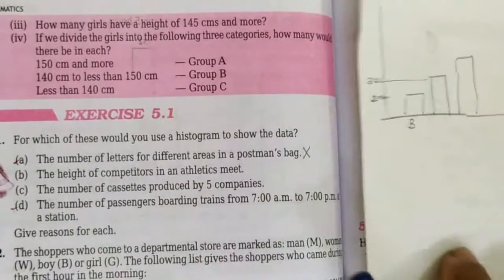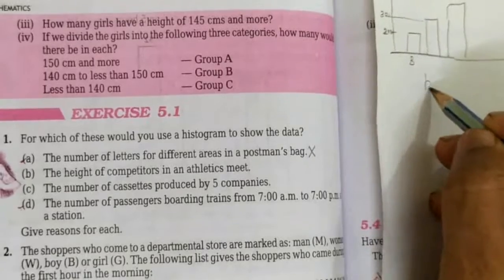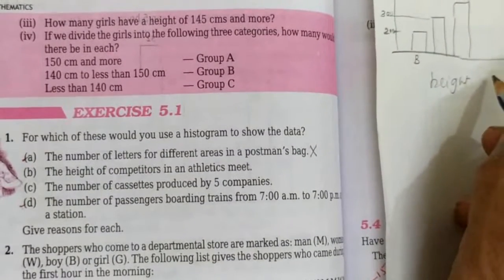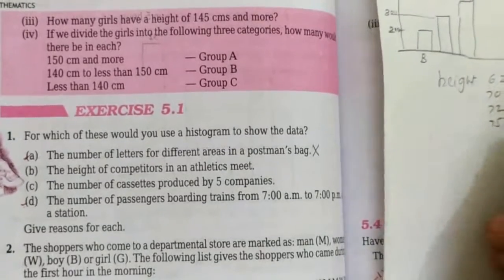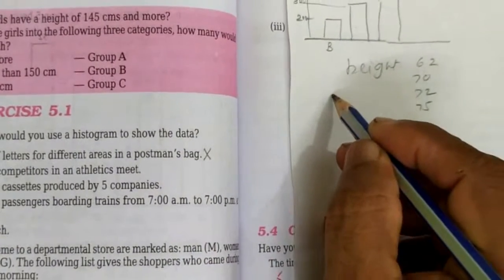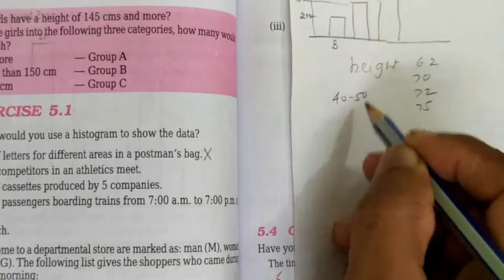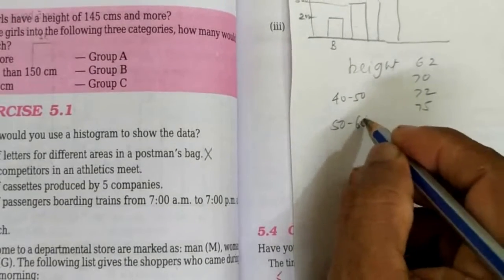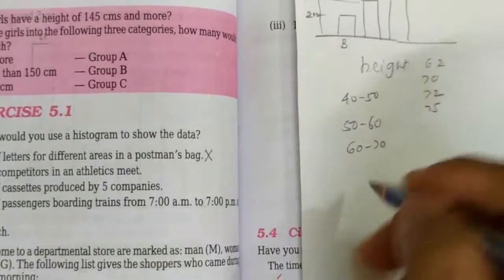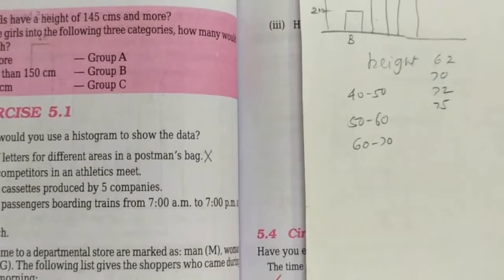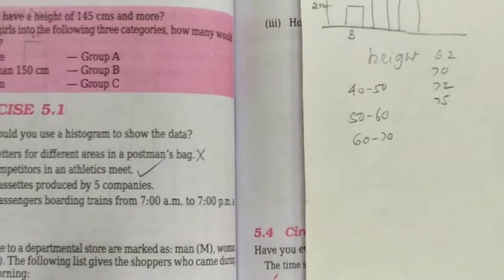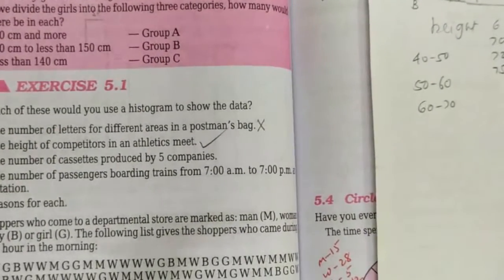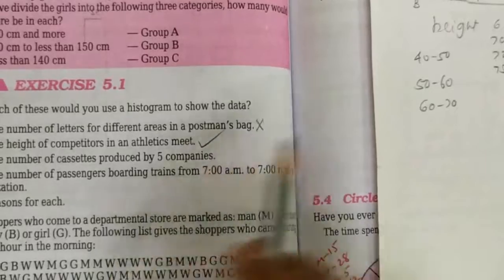There is an athletic meet, so there is the height of each person, say 62, 70, 72, 75. Then the categorization is done. Say 40 to 50, 50 to 60, 60 to 70 centimeters, like this. When this type of information is there, it is continuation. So this type of information we can show in the form of a histogram.